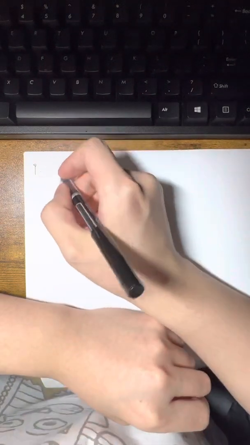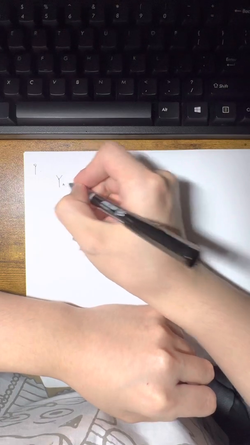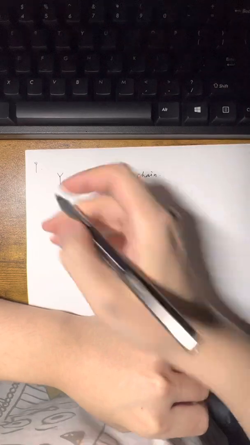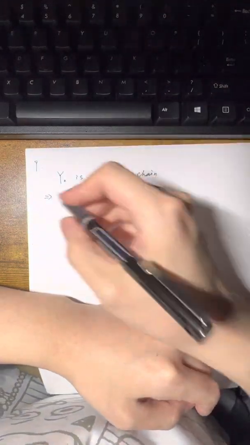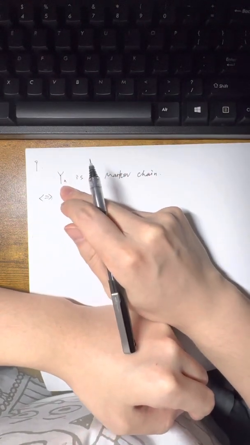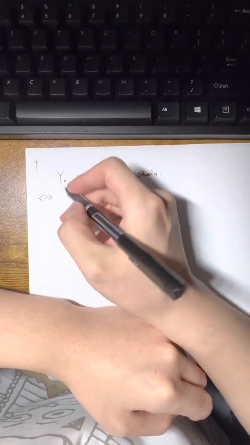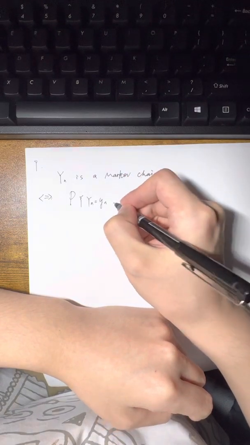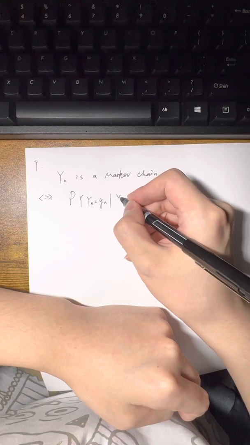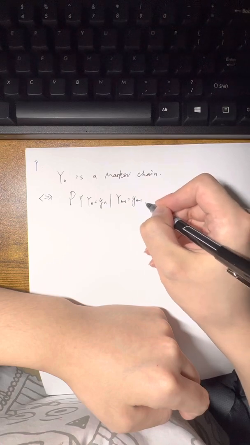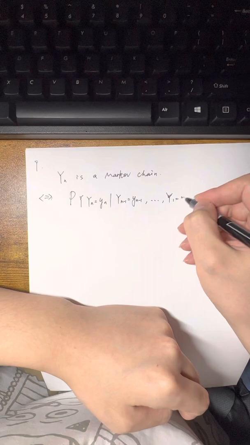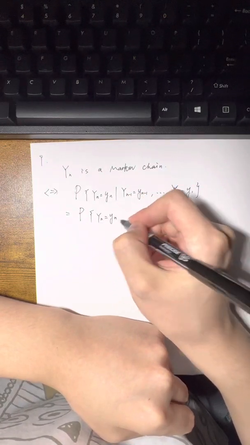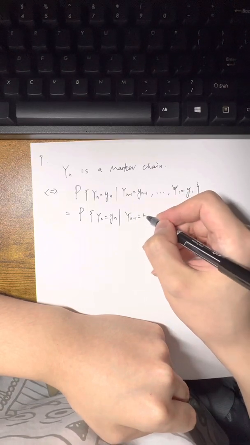For a Markov chain, if we want to prove that yn is a Markov chain, we need to prove that the future is independent of the previous, which means that the probability of yn equals yn, given that yn minus 1 equals yn minus 1, ..., y1 equals y1, is equal to the probability that yn equals yn, given that yn minus 1 equals yn minus 1.